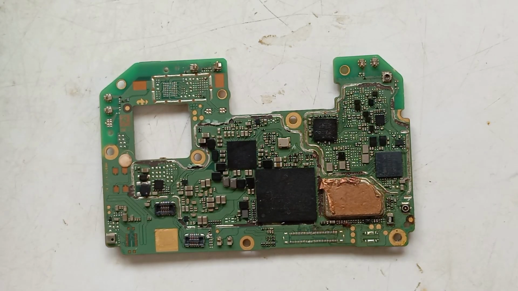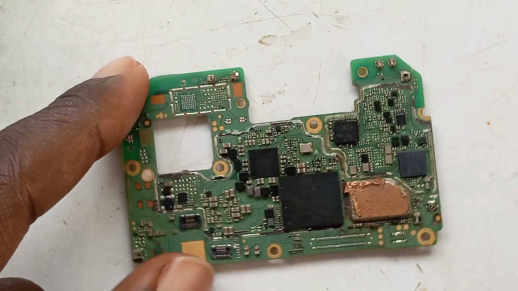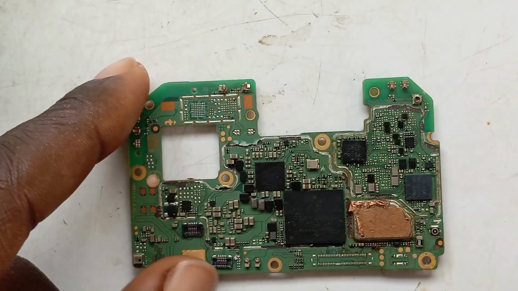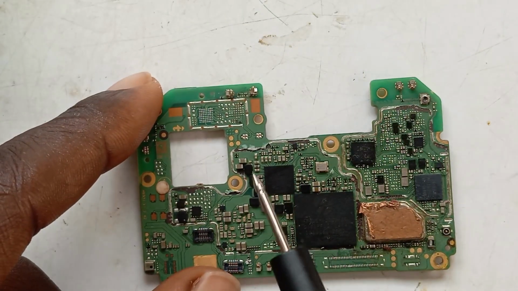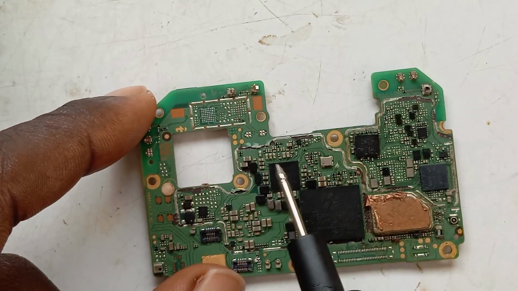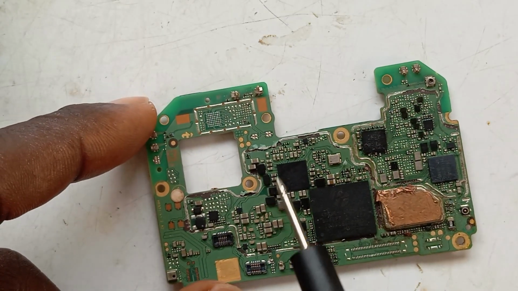So, in this video, we are going to talk about how the power IC gets its input voltage, and how you can know if the power IC is faulty or is damaged.